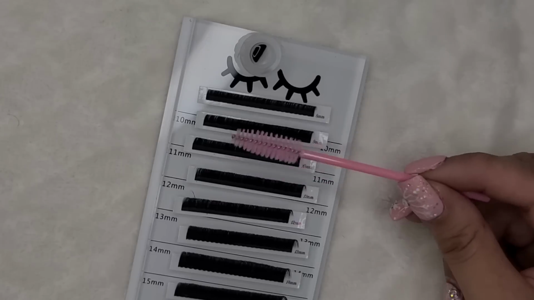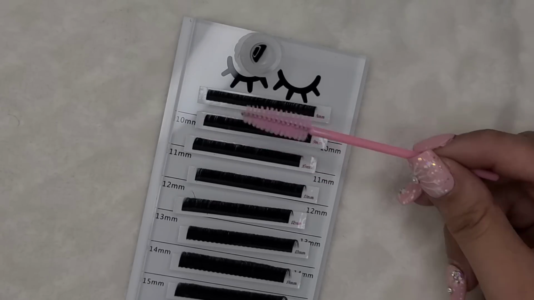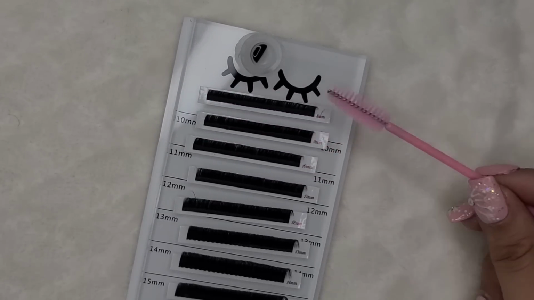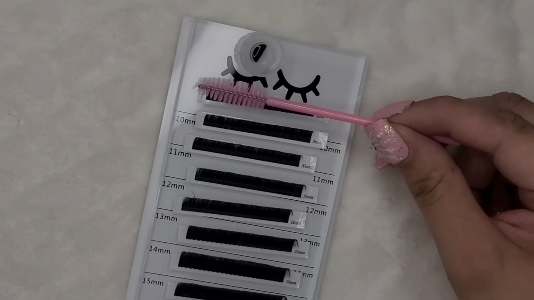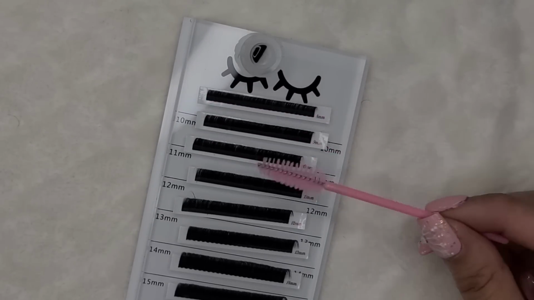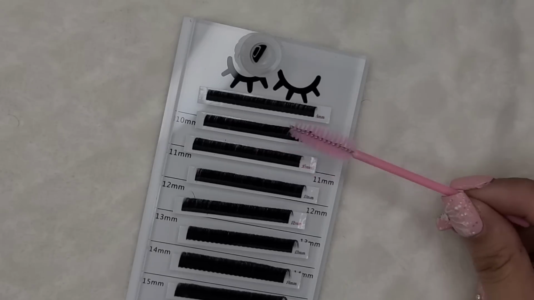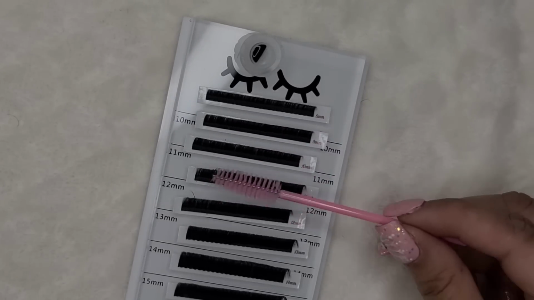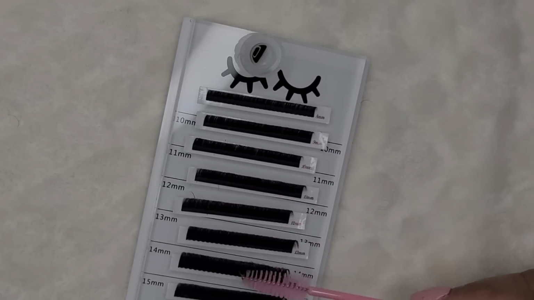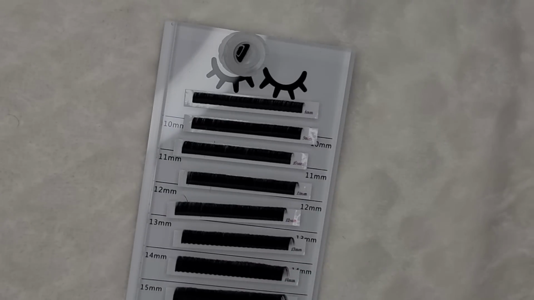This is one thing that I recommend to do before every service. You want to make sure that the lashes are nice and brushed through. That way it helps make your job so much easier and they fan out so much nicer. So make sure your lashes are nice and brushed.